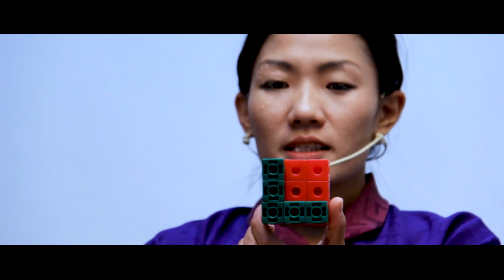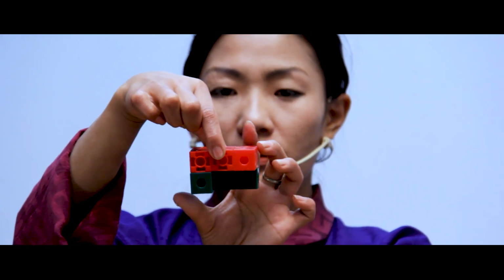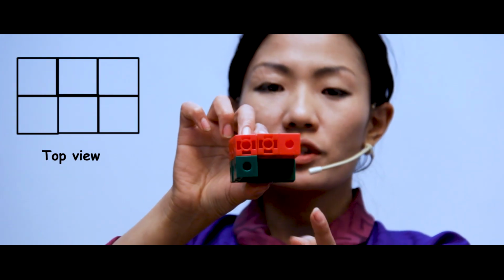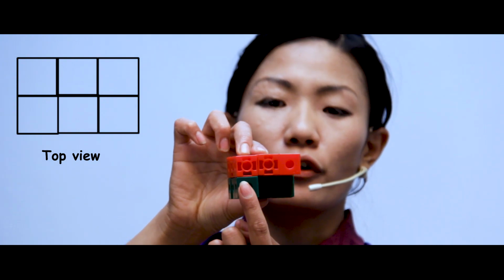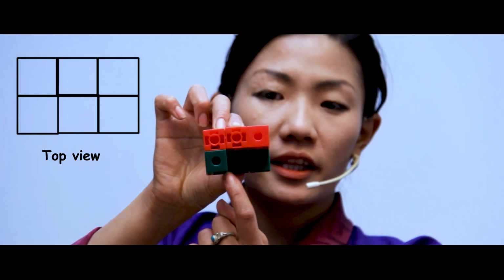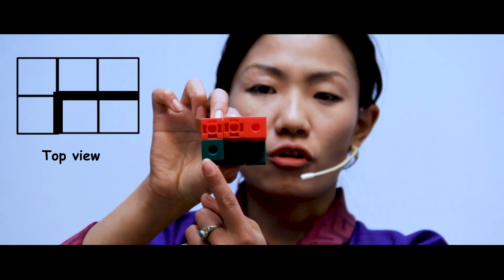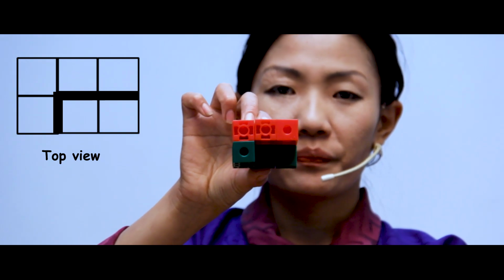Now, let us look at this structure from the top. Here. How many square faces do you see? 1, 2, 3, 4, 5, 6. And where is the change of depth? Here and here. So we just draw thick lines here.